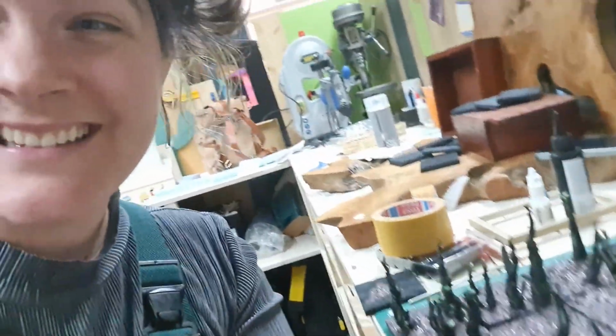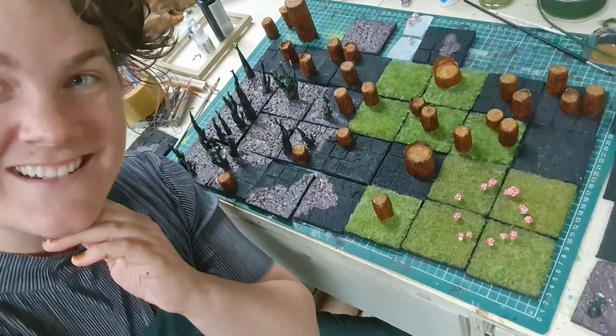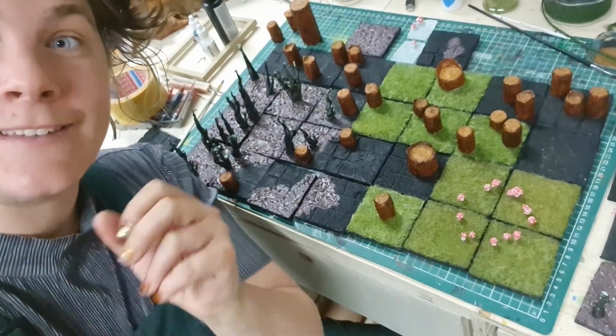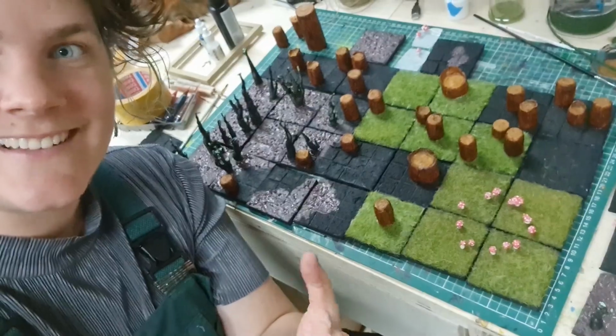I'm so excited about this. It just honestly looks like a forest with only tree trunks instead of trees, but still it looks like a forest. I'm very excited to see what else I'm gonna come up with for this little project, but I'm gonna be doing that tomorrow because today my glue is all gone.